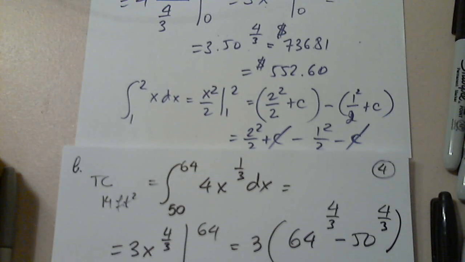So this time there was no glitch in the system. The glitch was at my end. So 64 to the power 4/3 minus 50 to the power 4/3. So always be very careful when you plug in the integral. You have to plug in the original. Here I'm just calculating my final answer.